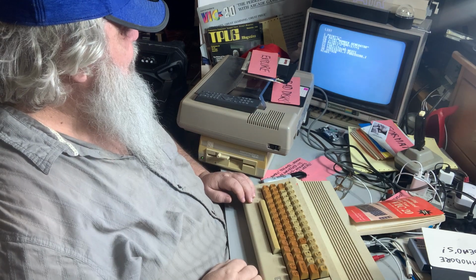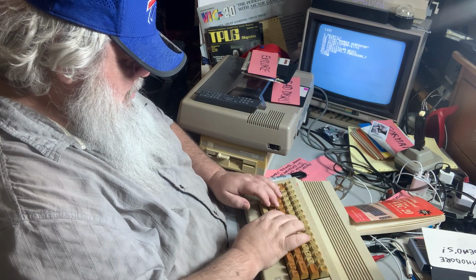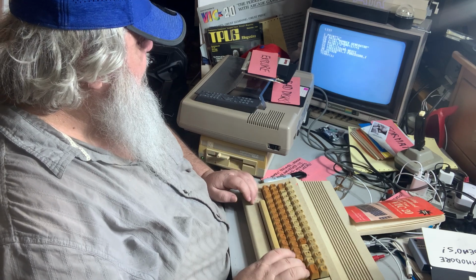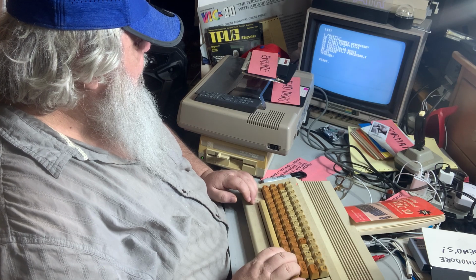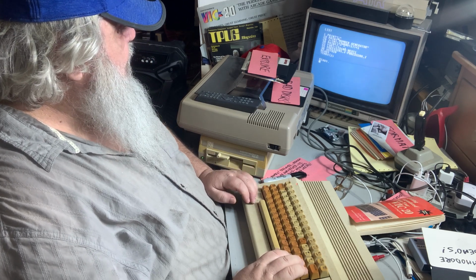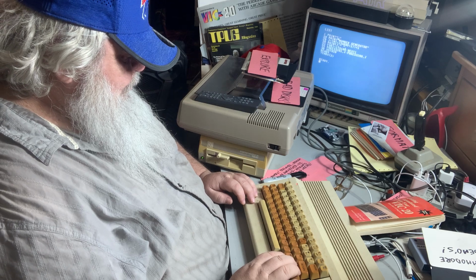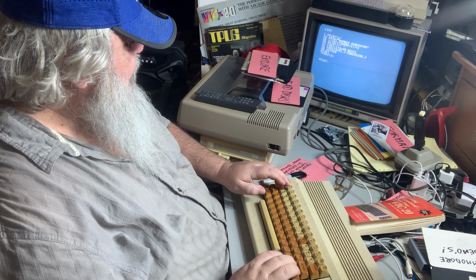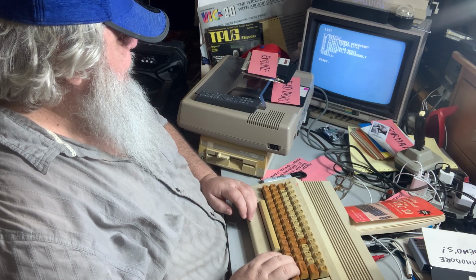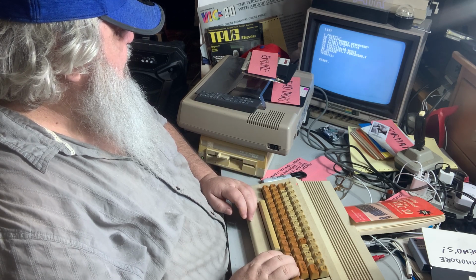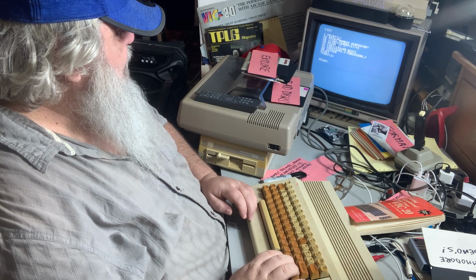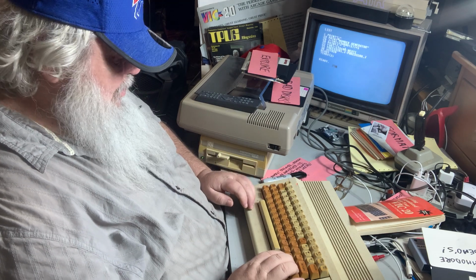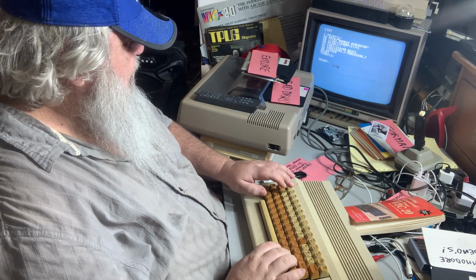Now, I'm going to try something here. Characters. String. Nothing. Okay, somewhere. Let me just try something here. Let me just see about this. 25 print, quote.